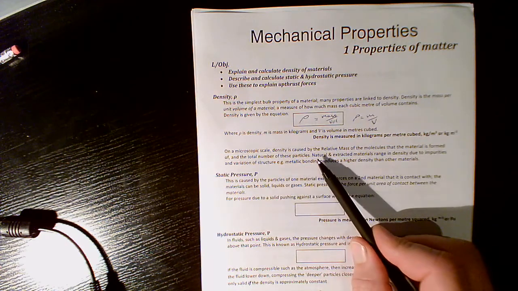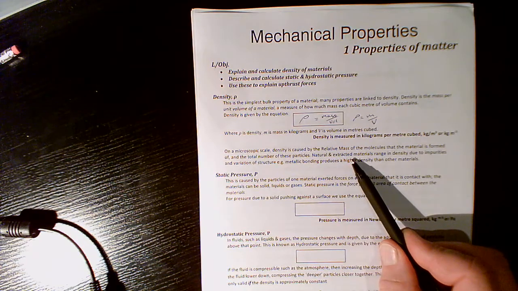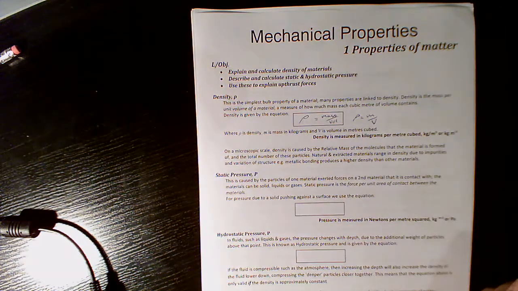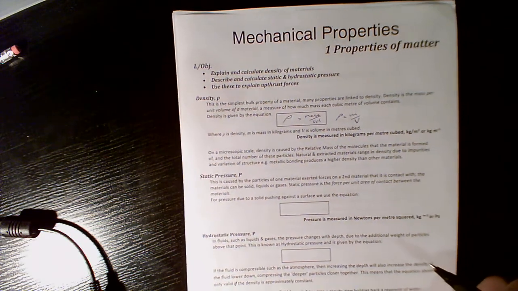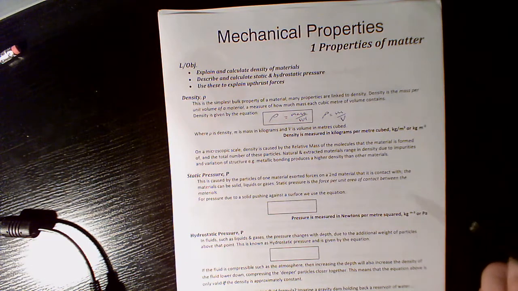But you'll also find that man-made synthetic materials are fairly regular, but normal stuff every day, wherever you get it from, whether it's the ground, whether it's natural from trees and so on, they're going to range in density and you'll get fluctuations as well. Impurities or just higher density material.